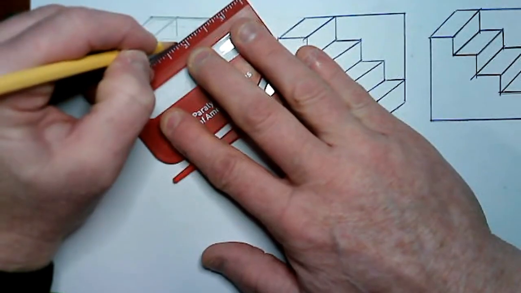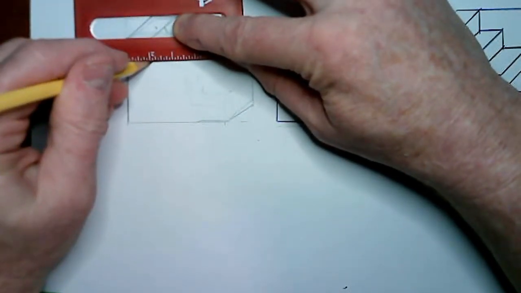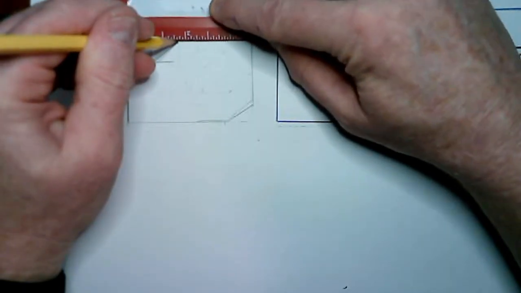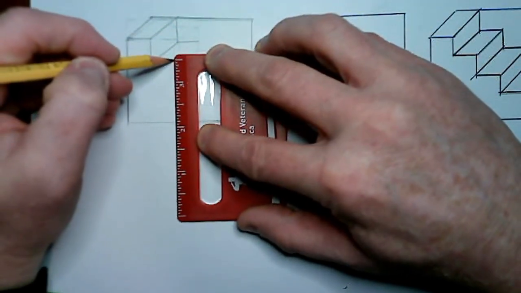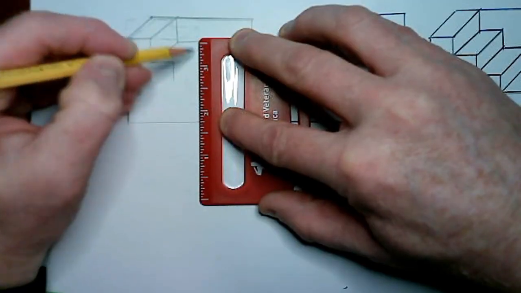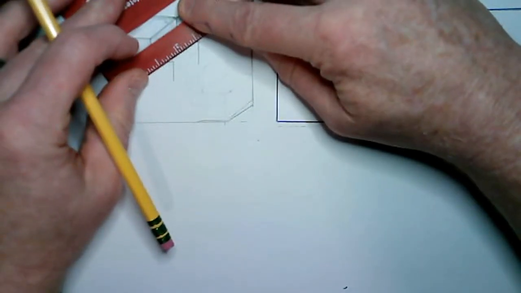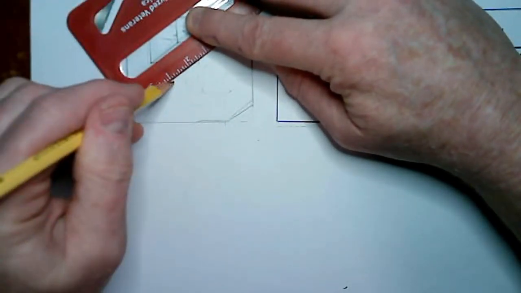Match the angle. And a half. And a half. And a half. And a half. And a half.